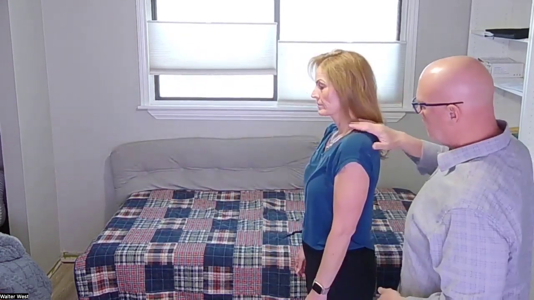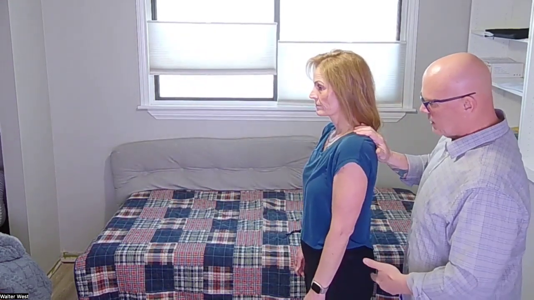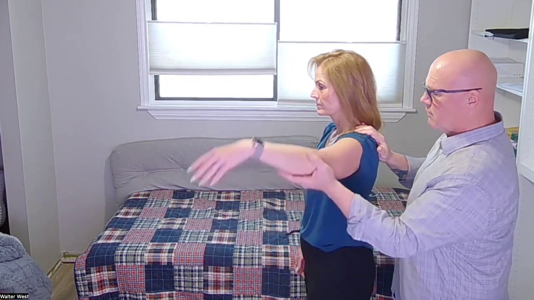So at this point we would do Neer's, and we could do the Hawkins test. Both of them test for impingement in the shoulder. So Neer's is done from back here. I'm going to push down on her scapula here and then raise her arm here.